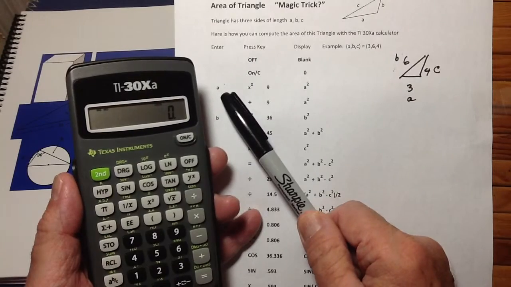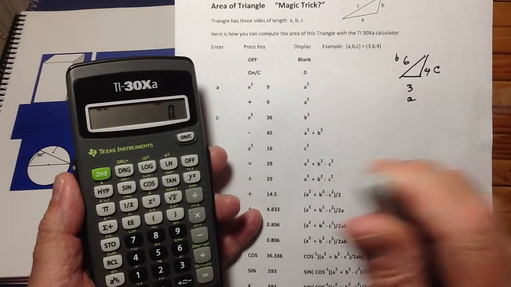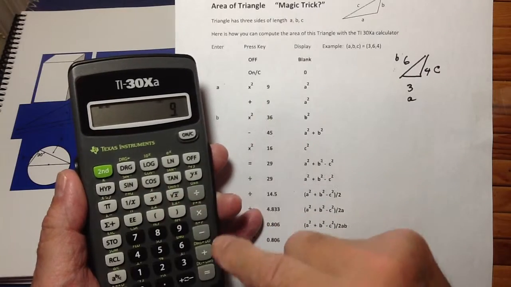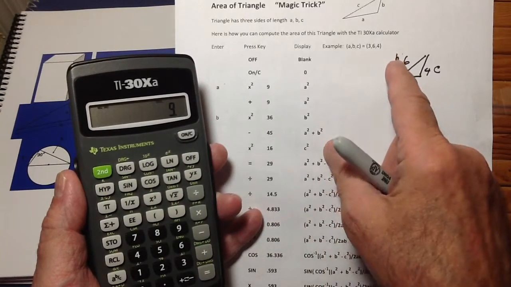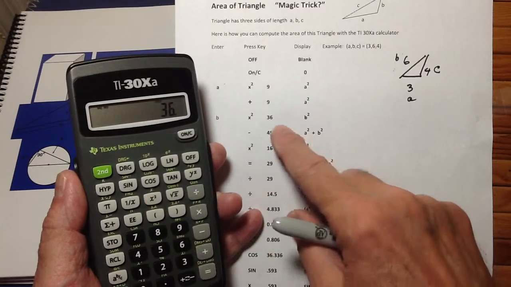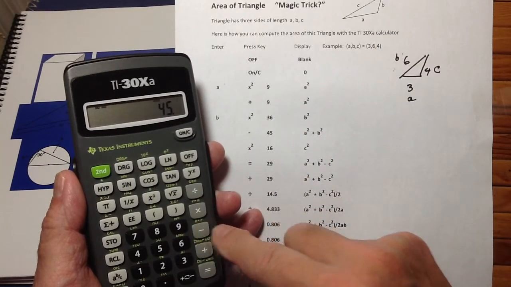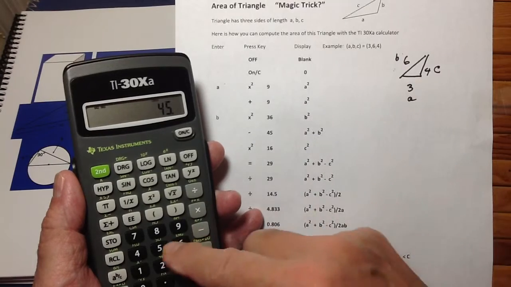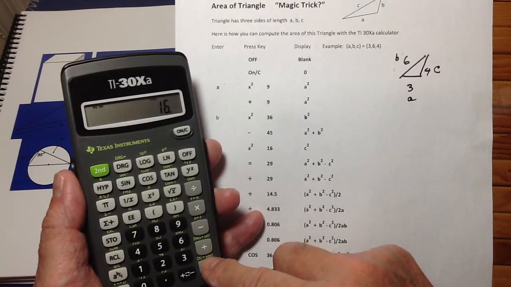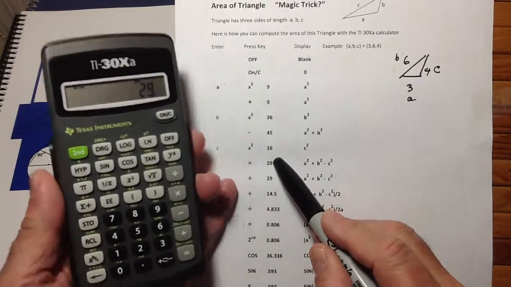A now was what? A is 3, so we enter 3, and then we hit x squared, and then we hit the plus sign. And now in this case, B is 6, so we hit 6 and hit x squared. Notice that's a 36 now. And then we hit minus, and then we got to put in C. C is 4. We got to square it and hit equal. And now we got 29.